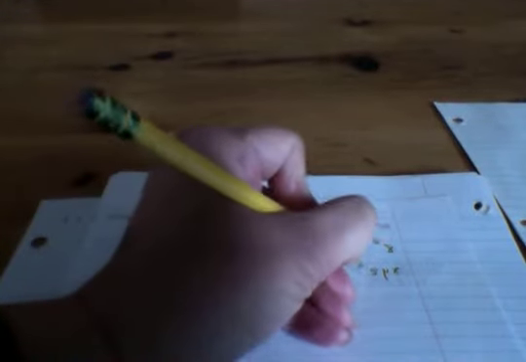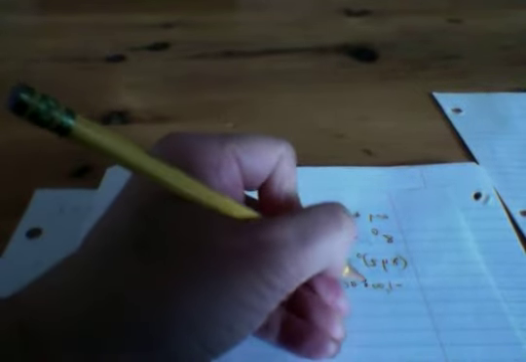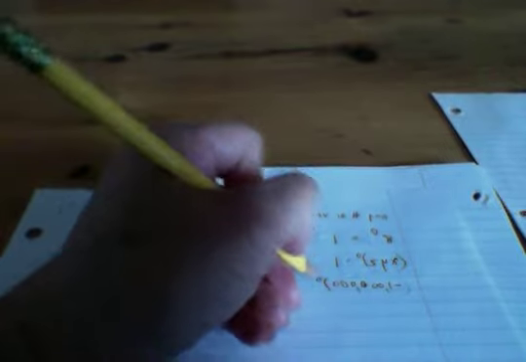Okay, so if I have x, y, z to the 0 power, that's going to be what? 1. If I have -1 million to the 0 power, that's 1.